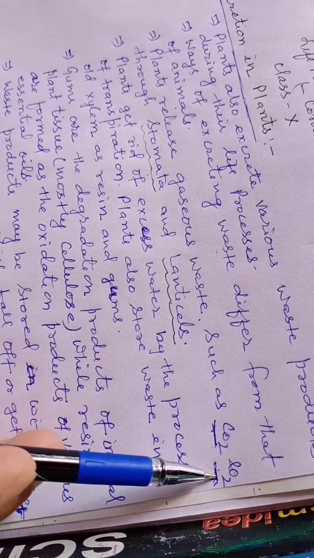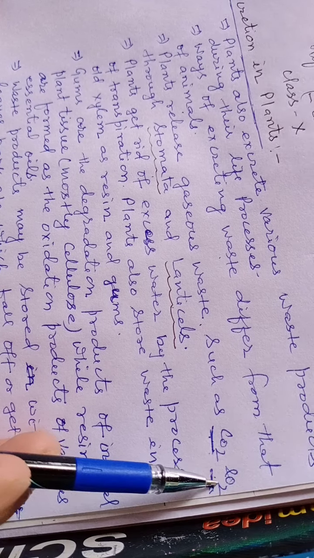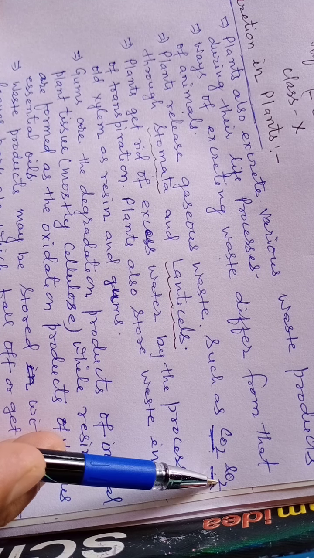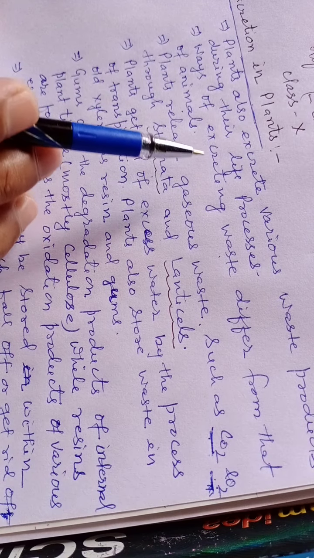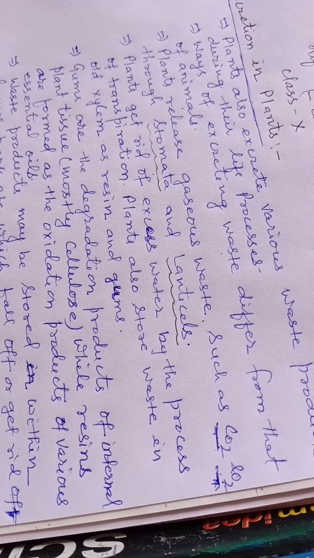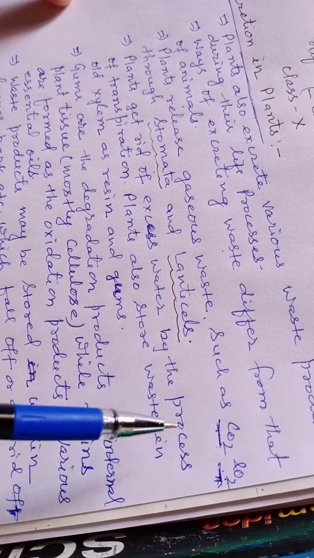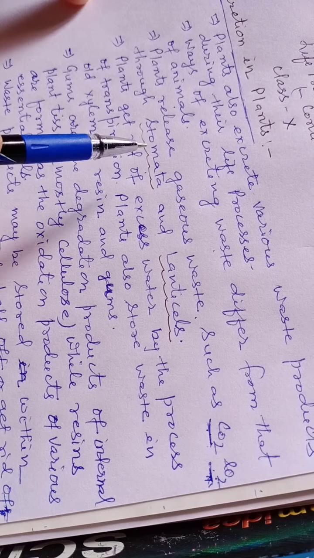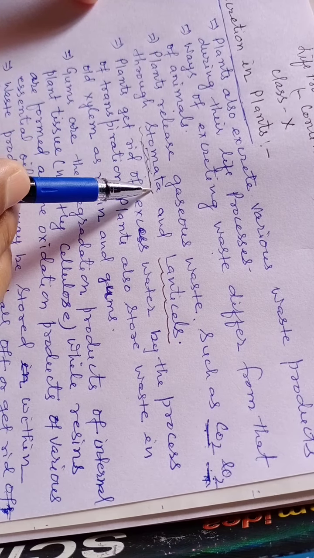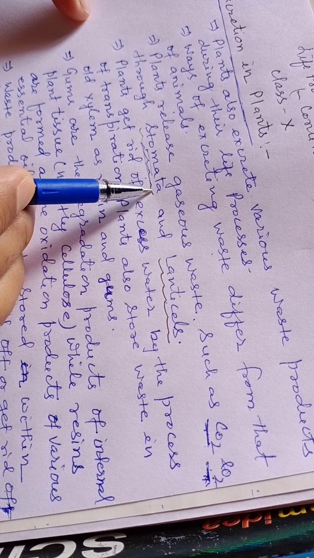So during photosynthesis, not only food is synthesized, starch is formed, but O2 is also released as a byproduct, which is very useful. So the metabolic products removed from the body may be waste material as well as byproduct formed during the physiological activities. Stomata, as already known to you, are the minute pores present mainly on the undersurface of the leaves.